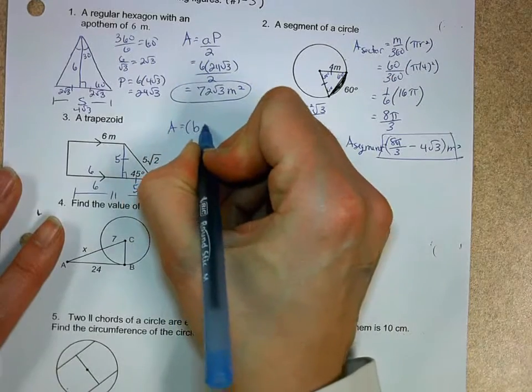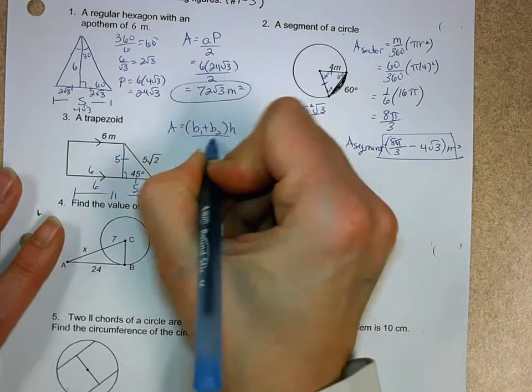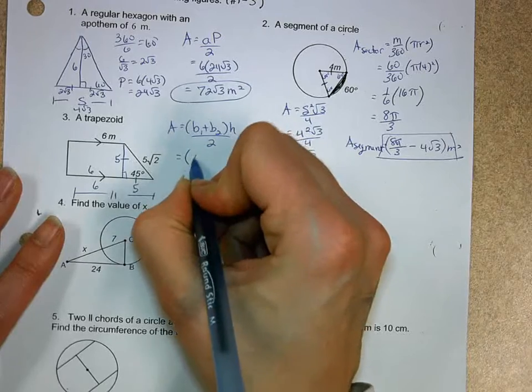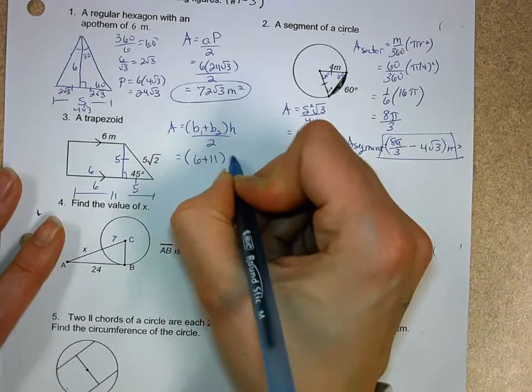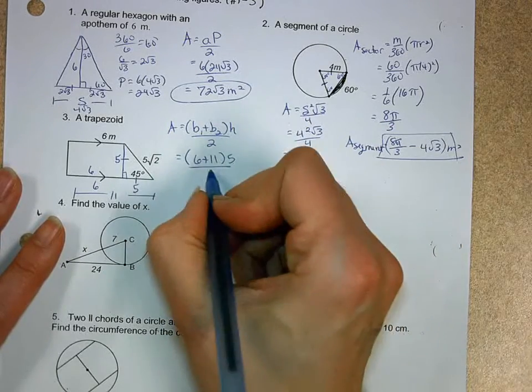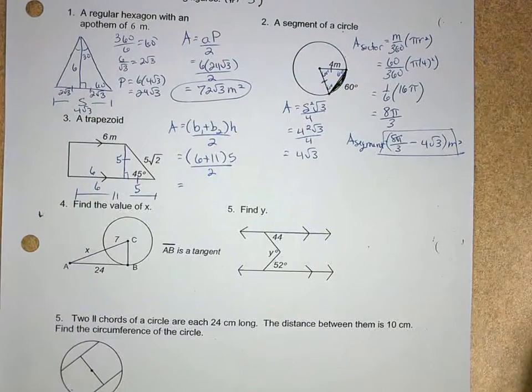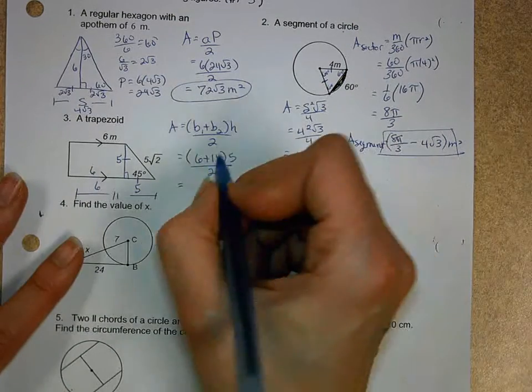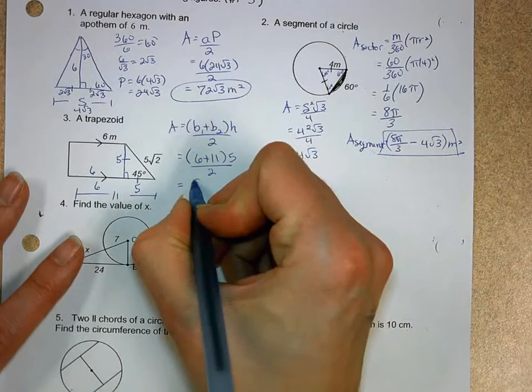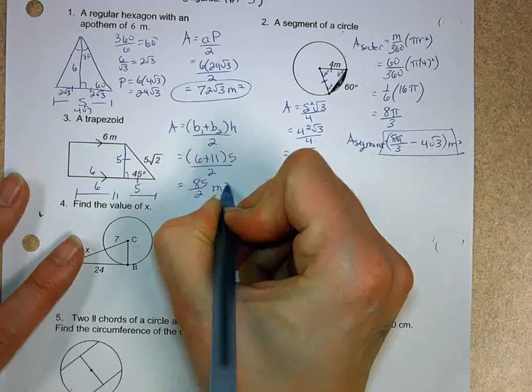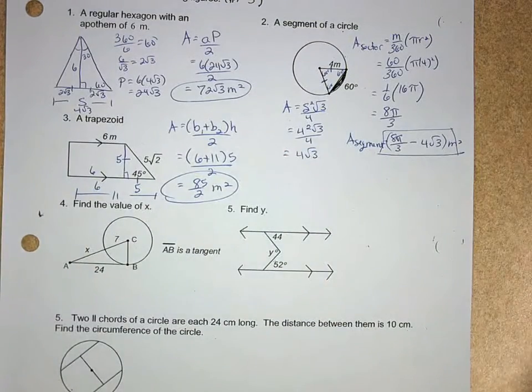I guess I'm going to finish the problem anyway. I can't help myself. It's fun math. So you get 6 plus 11 times 5 all over 2. So we end up getting 17 times 5, which would end up being 85 over 2 square meters. So that's the area of the trapezoid.